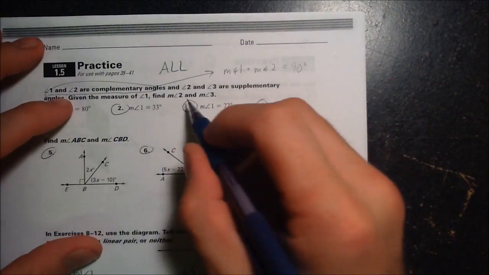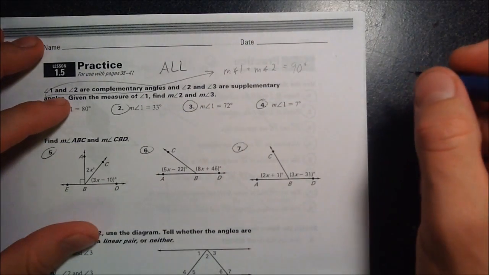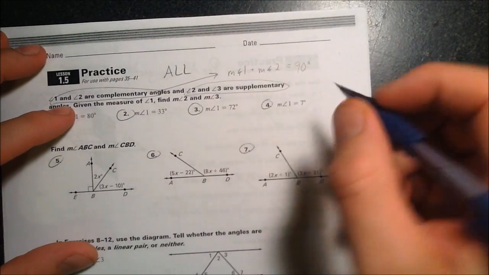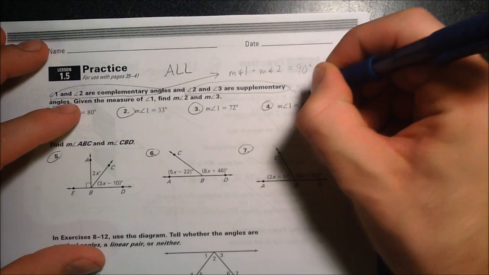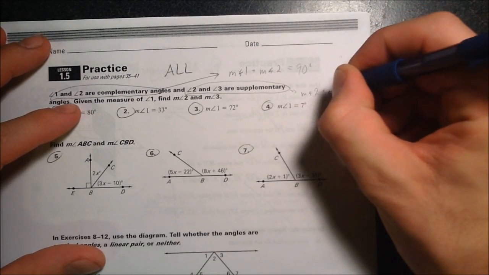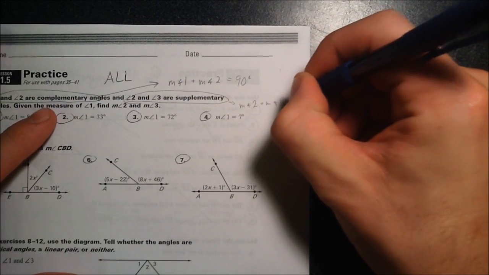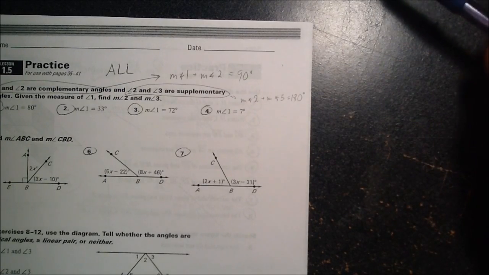Then you continue reading. It says angle 2 and angle 3 are supplementary. So from there, you can write that the measure of angle 2 plus the measure of angle 3 equals 180 degrees. So you're going to use these two facts to help you solve this. I'll do number 1 with you.